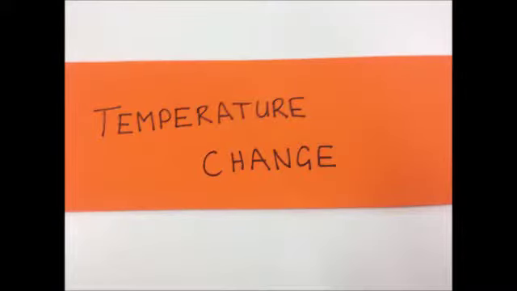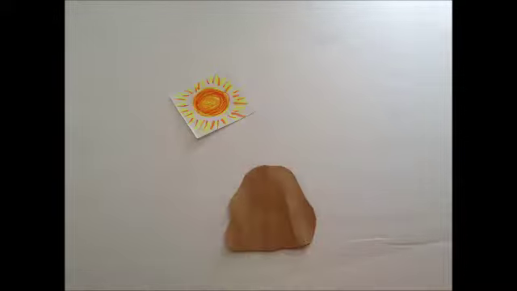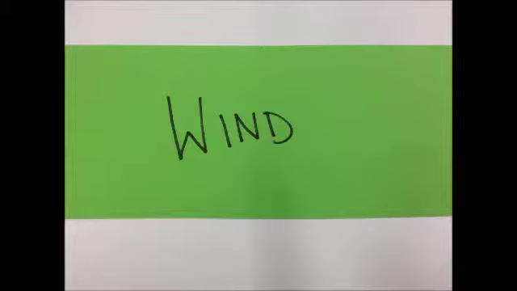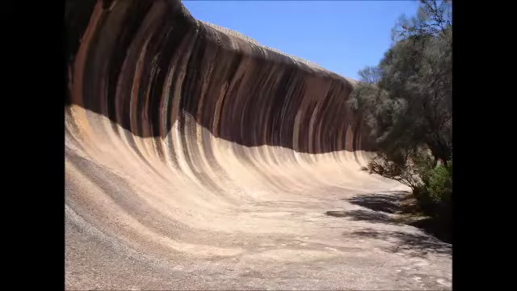Temperature change. As temperatures rise and fall, rocks and the ground will heat up and expand, or cool down and contract. This cycle will cause cracks in the top layers of soil and rocks. Wind can contribute to physical weathering of a rock by blowing water or small particles such as sand against rock. The rock breaks down into smaller pieces or slowly wears away.